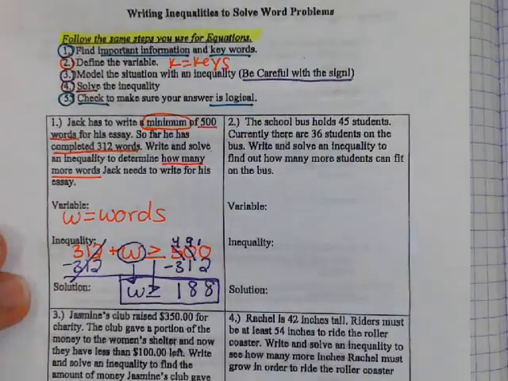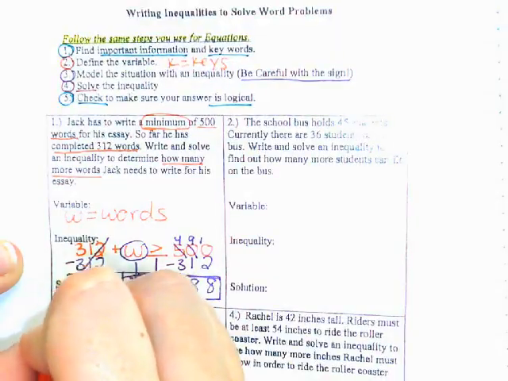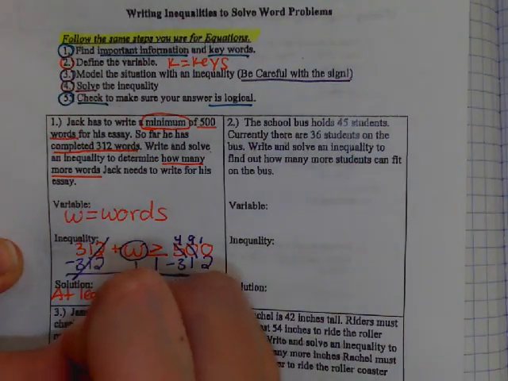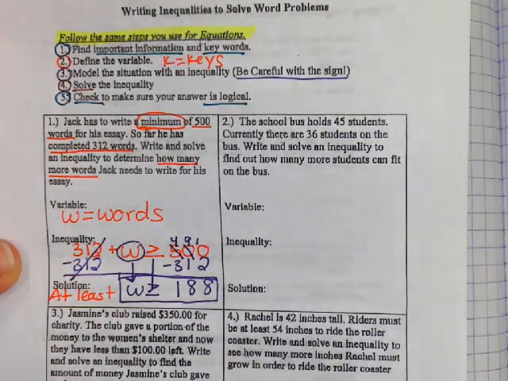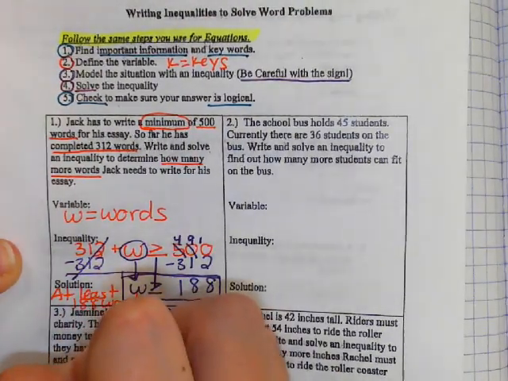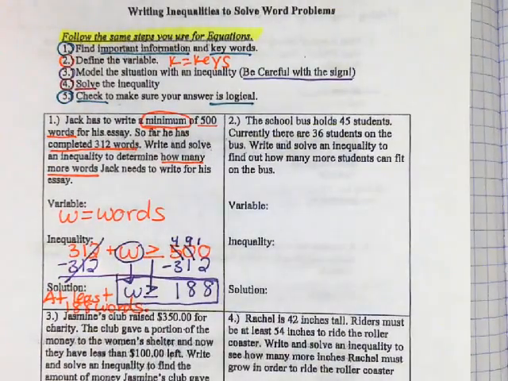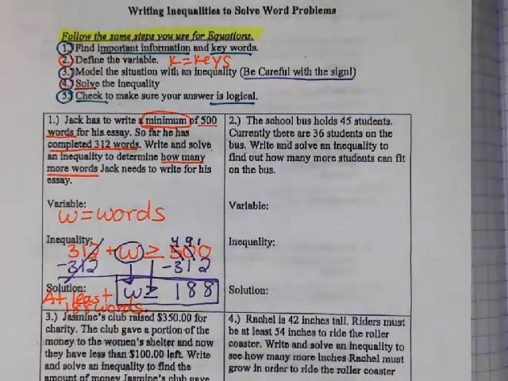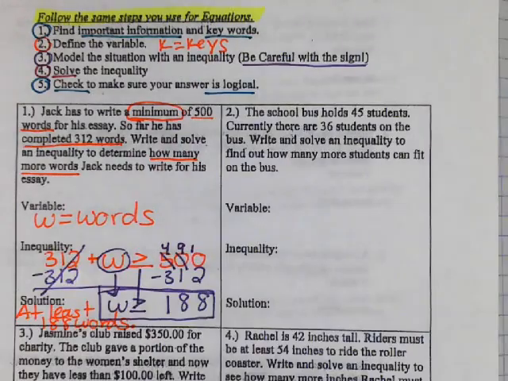So that means he needs at least 188 words. At least. That means he could have more than 188 words, but he cannot have less than 188 words additional. Okay? Great job. Moving on to number 2.